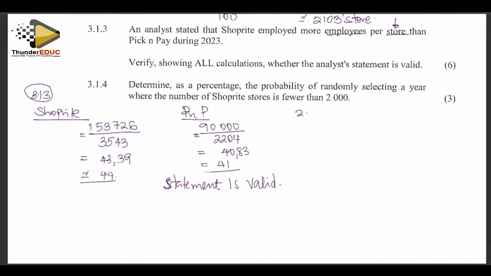I'm looking at question number 3.1.4. As a percentage, randomly selecting. So we've seen there are 3 years out of 10, multiply by 100. The answer became 30%.